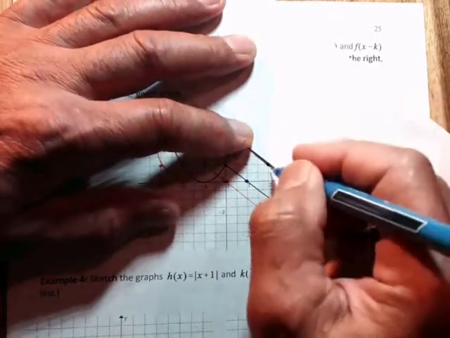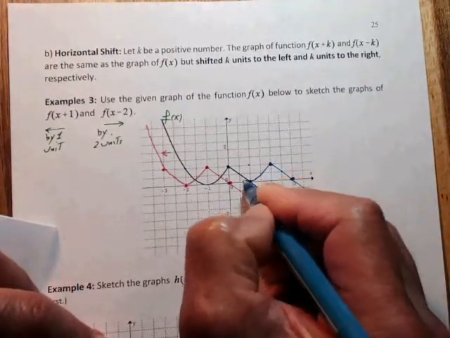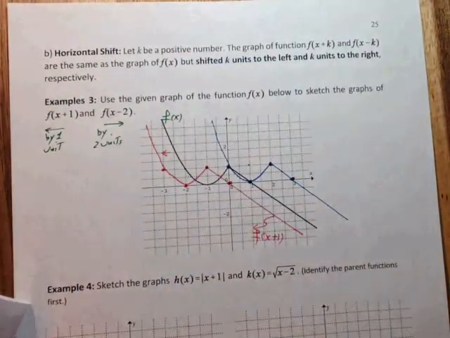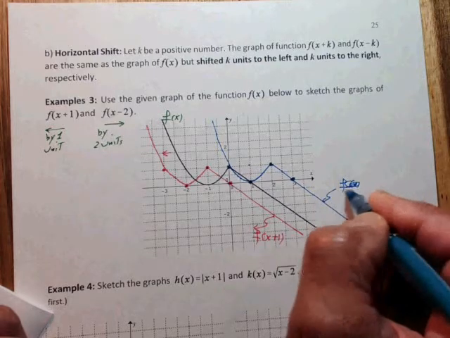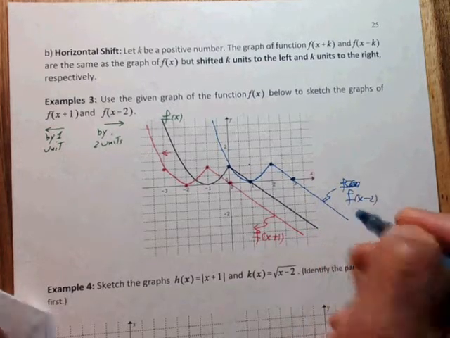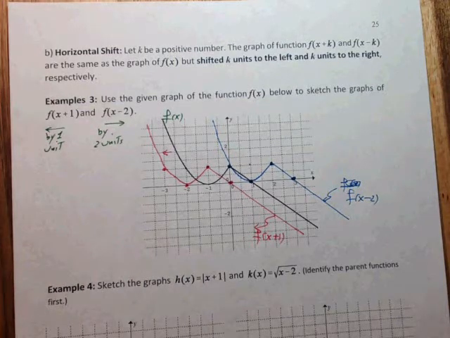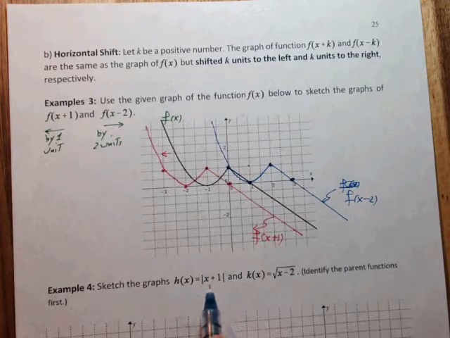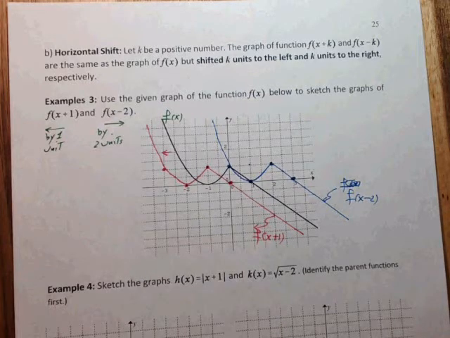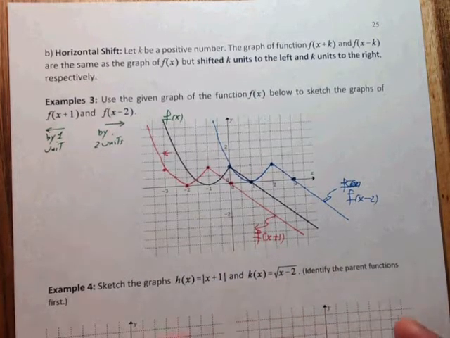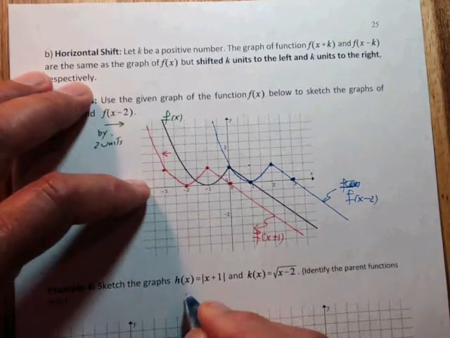Like that. So this is f of x minus 2. Pretty simple. So here, in the next example, we have actually the parent function. Here the parent function was a graph given to us, but here the equations are given. See, if you didn't have this 1, then you would have absolute value of x. So the parent function is absolute value of x.